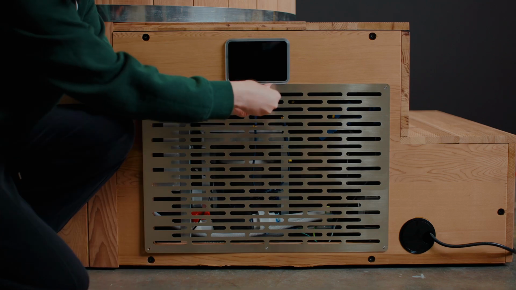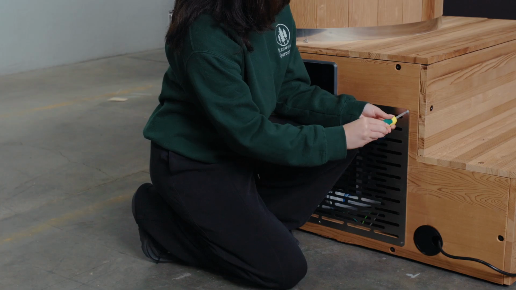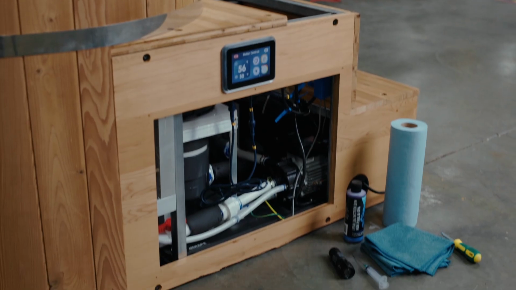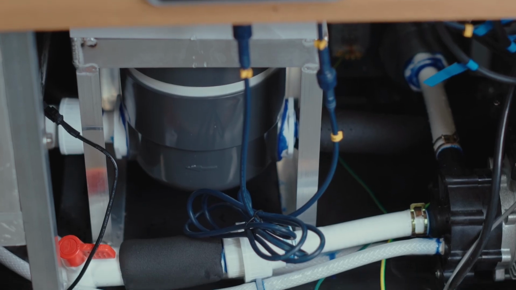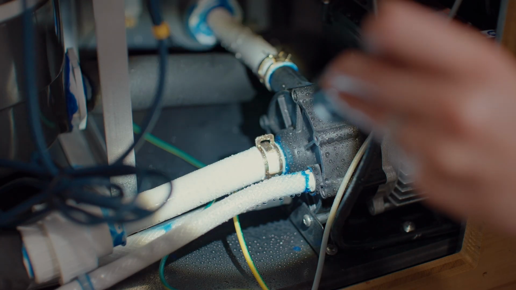step assembly. On newer models, the grate is secured with a latch and hinge system. Older models may require the grate to be unscrewed and removed. In many cases, this opening provides enough access to identify the source of a leak without removing additional panels.